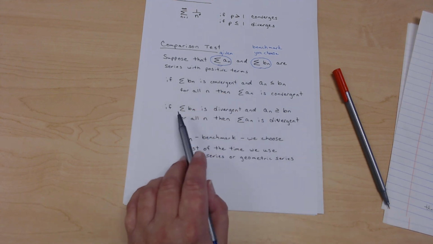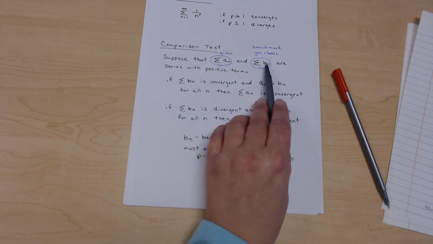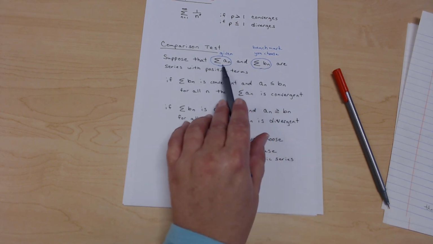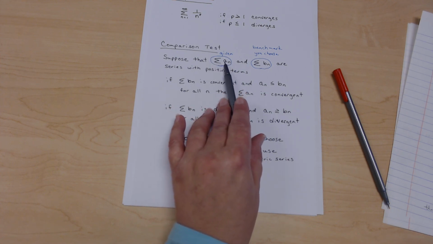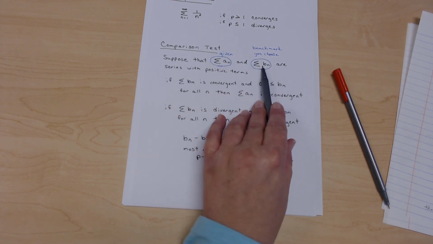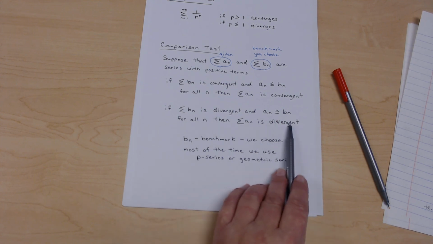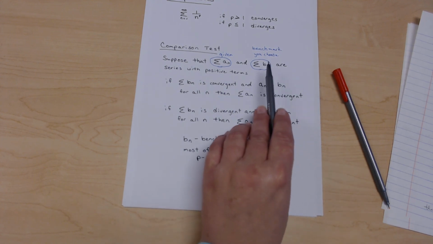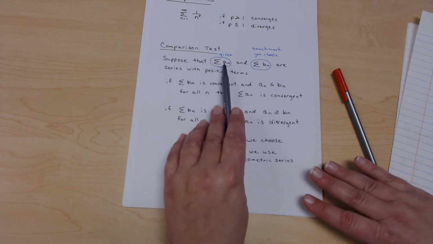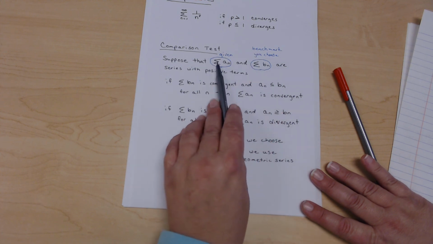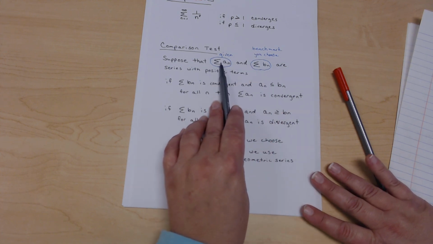The opposite. If you know for sure that the one you choose diverges, and you know that these are always bigger than these guys, so if this diverges and the original problem is even bigger, then it has to diverge too. Then your original has to diverge. So if this converges and this is smaller, then this has to converge. If this diverges and this is even bigger, then this has to diverge.